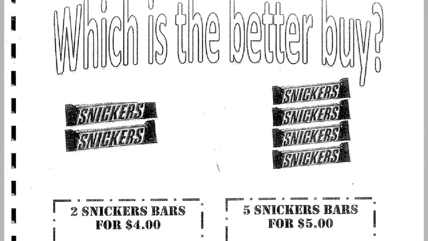Okay, when do you use unit rate? You mostly use unit rate when you are trying to find out if one deal is better than another. So let's say, for example, you know I like candy, and so I'm going to use Snickers as an example.